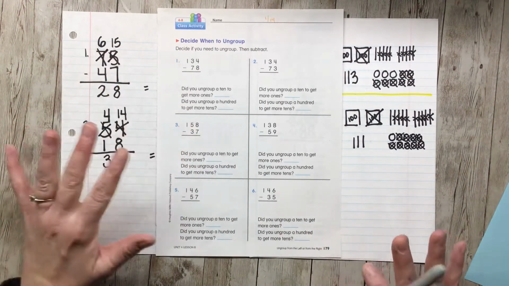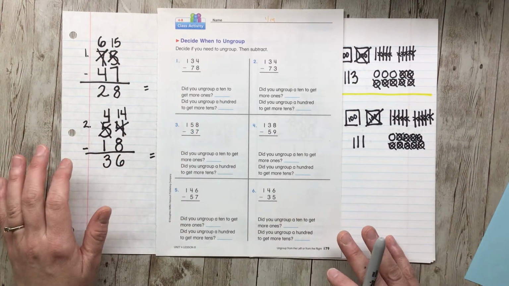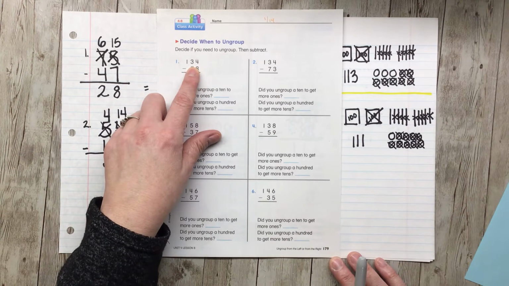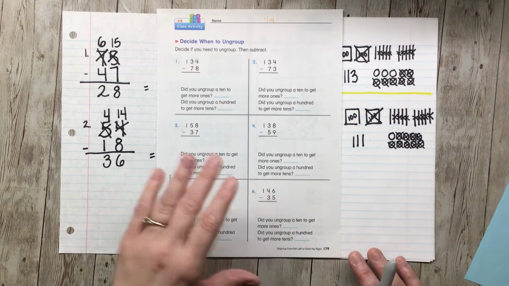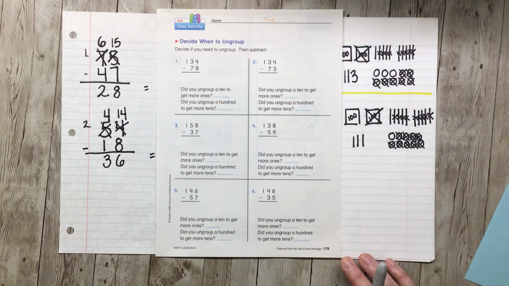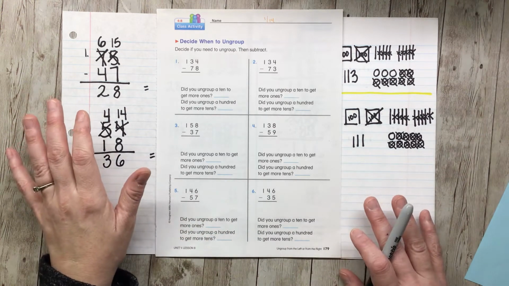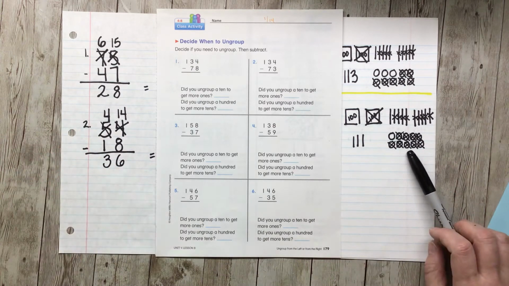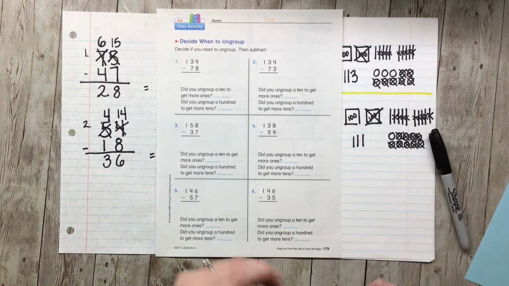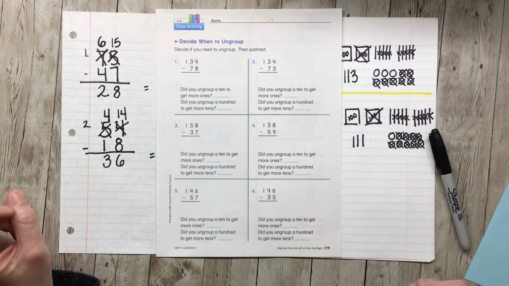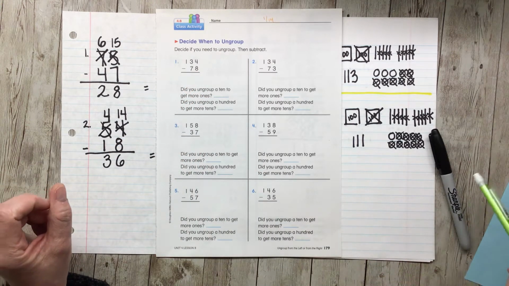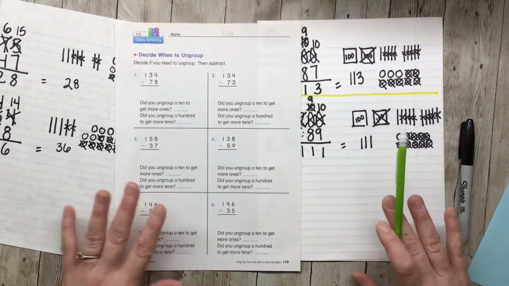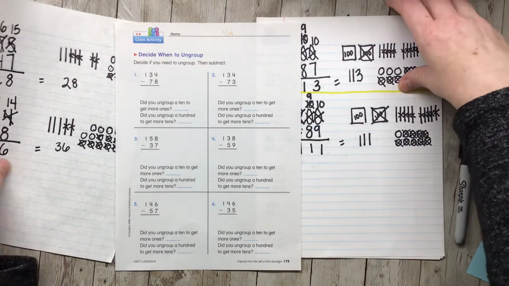Instead, we are working with a 3-digit math equation that has a variety of numerals at the top, and that's pretty consistent the whole page through. But here's the interesting thing. We are deciding when to ungroup today. And so we're going to be looking really closely at the numbers in the tens and the ones to see if we need to ungroup. All right? So I just have these out here to just be like, we're putting it together today.